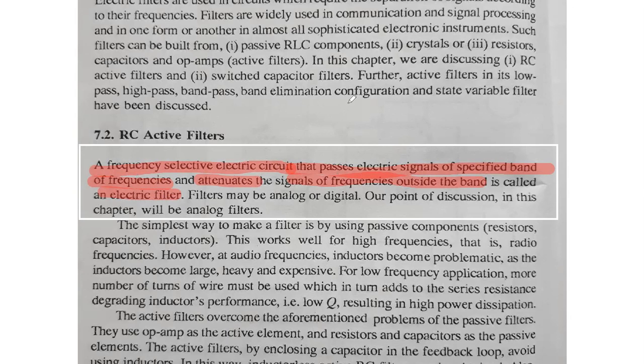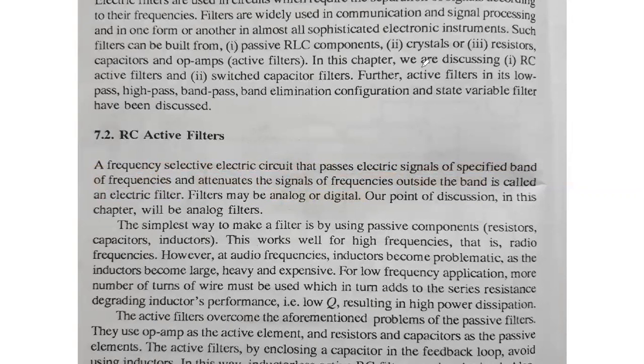These electric filters may be analog or digital in nature. We are going to focus only on analog filters in this subject, in OPAM filters. So again, I repeat, an electrical filter is a frequency selective circuit that passes signals of a specified band of frequency and attenuates signals of all the other frequencies outside this band. Let me clear this out and close the annotation. Now it is better.